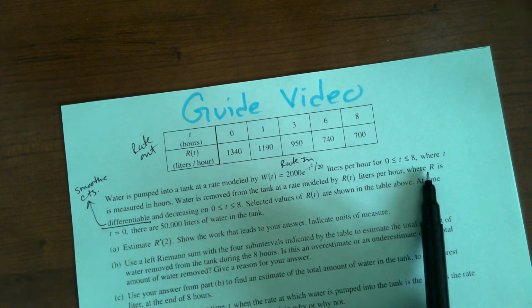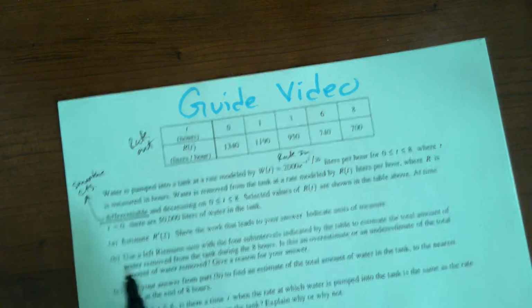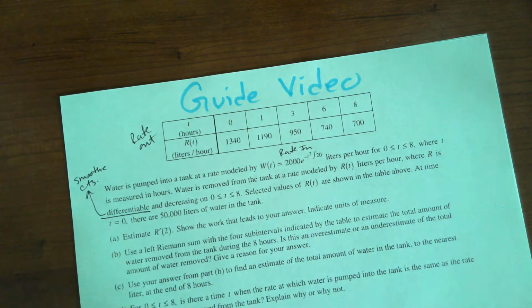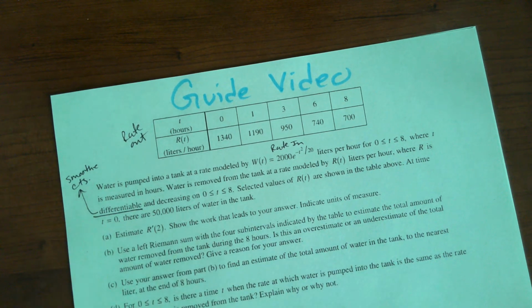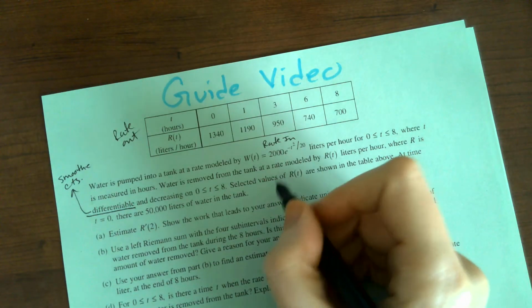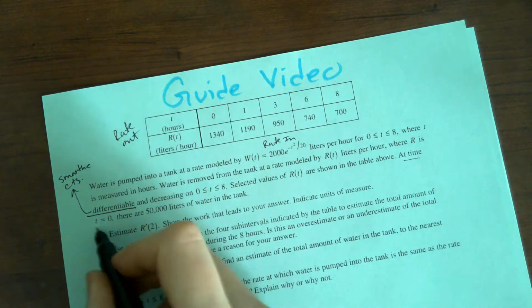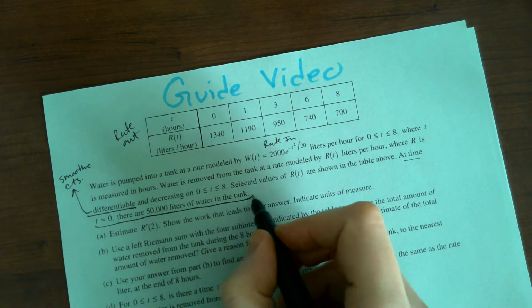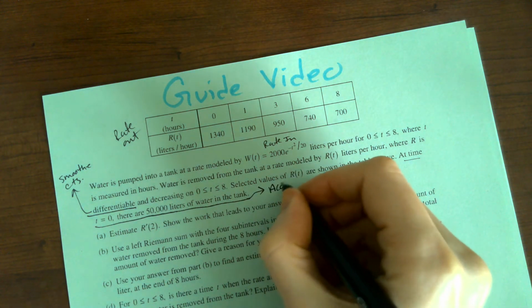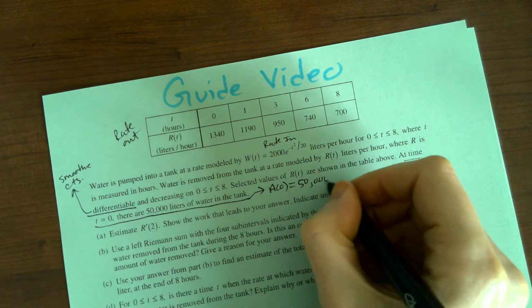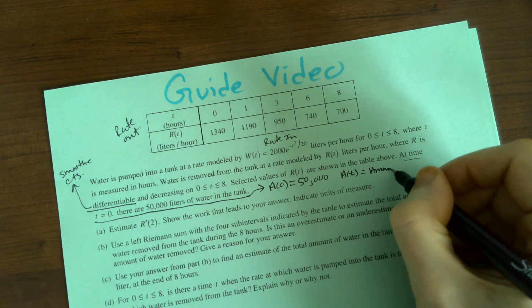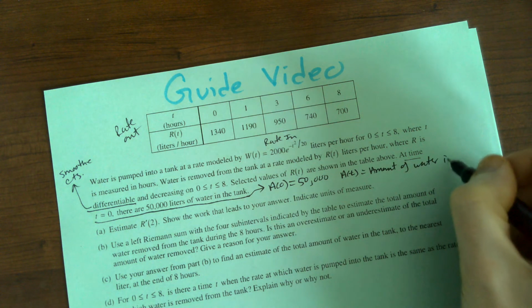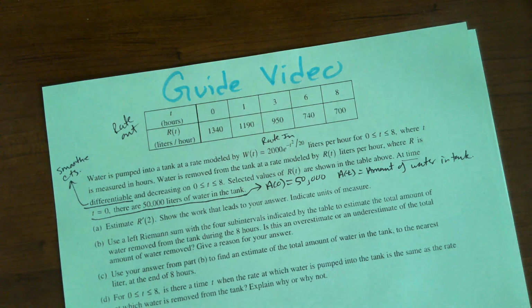Okay, R is differentiable and decreasing on this interval. Now, I don't see A anywhere, like them using A. So at time T equals 0, there are 50,000 liters of water in the tank. So I'll just say A of 0 equals 50,000. A of T equals the amount of water in the tank. So at some point in my work, I'll say let A of T equal the amount of water in the tank.